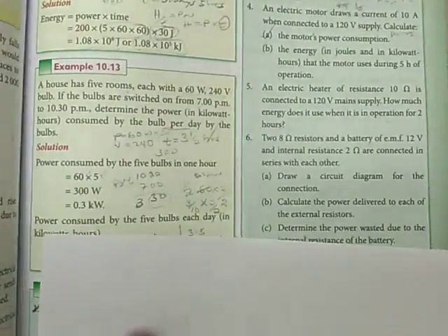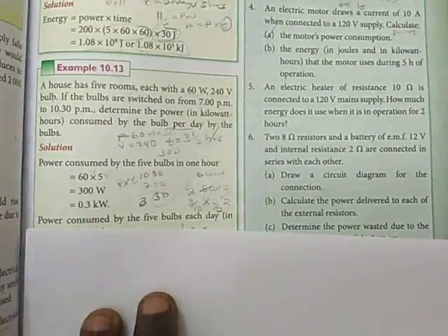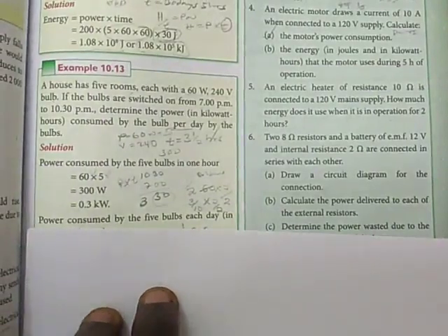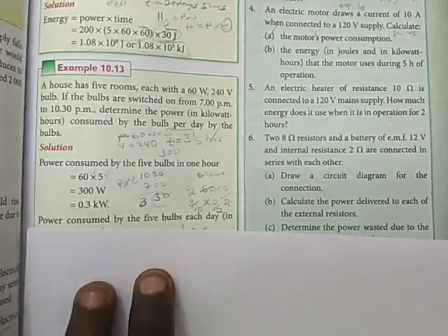Kilojoule nyingi sana. Kwa hiyo, let's continue. Usione muda mwingine inakuwa blurry, that's because of the autofocus effect in our Android cameras.